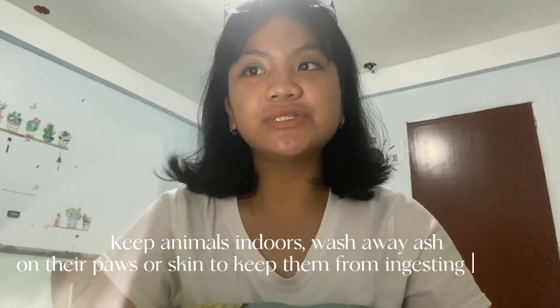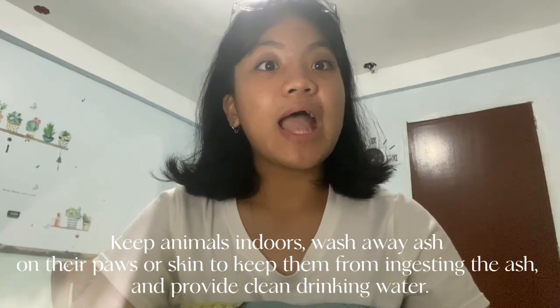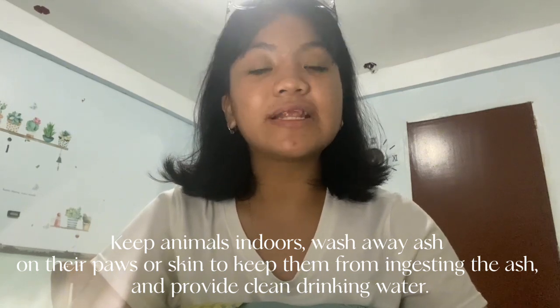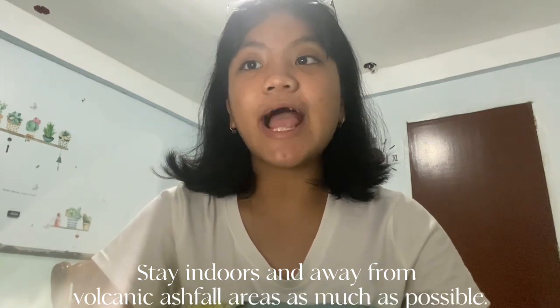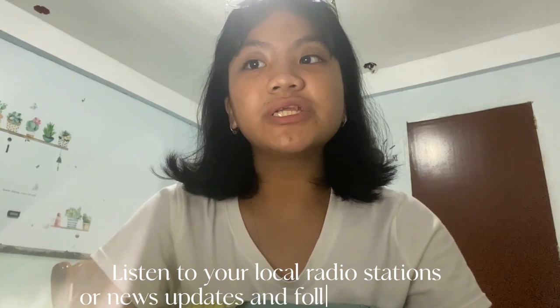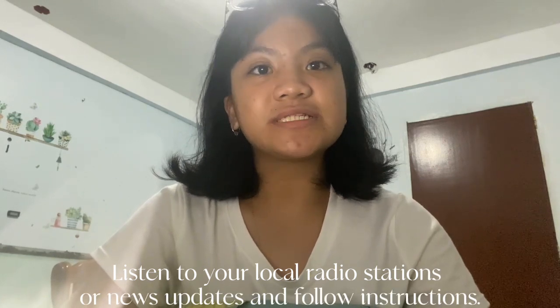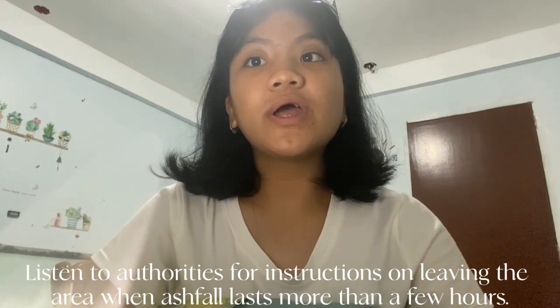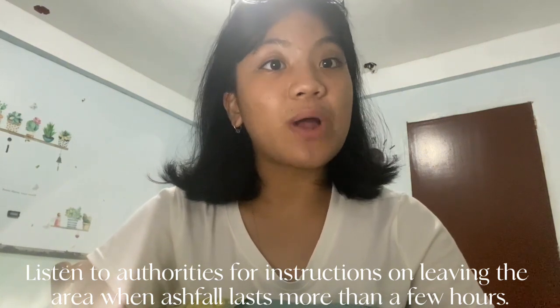Keep animals indoors. Wash away ash on their paws and skin to keep them from ingesting the ash, and provide clean drinking water. Stay indoors and away from volcanic ashfall areas as much as possible. Listen to your local radio stations or news updates and follow instructions. Make sure everyone is safe. Listen to authorities for instructions on leaving the area when ashfall lasts more than a few hours.